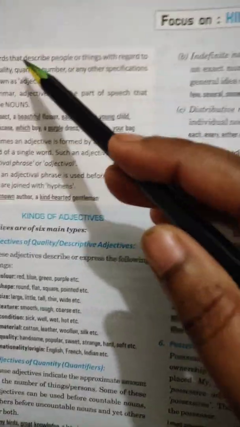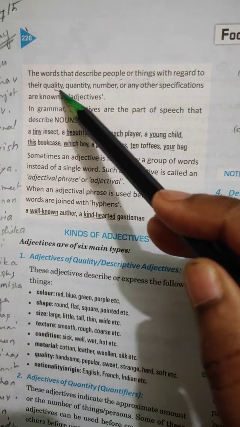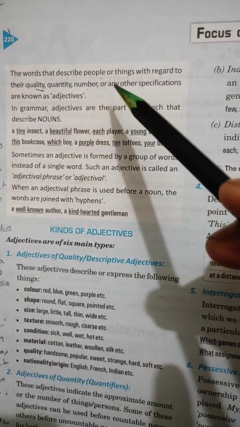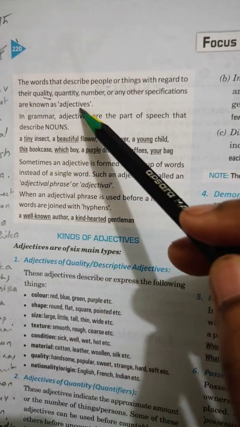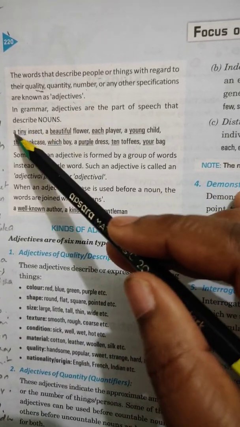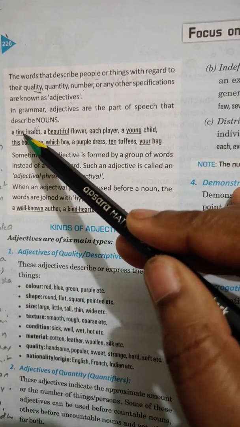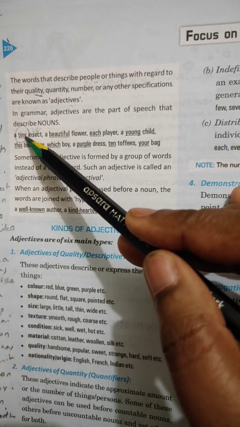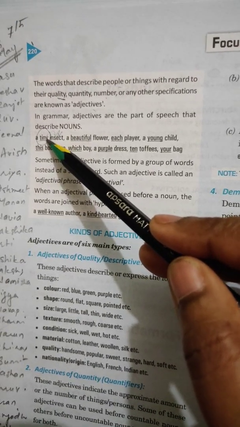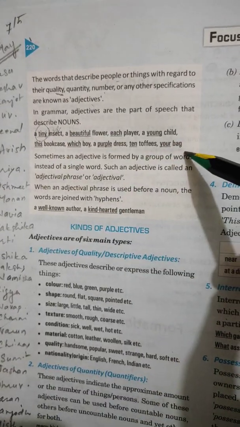It says the words that describe people or things with regard to their quality, quantity, number, or any other specification are known as adjectives. Like a tiny insect. Insect is a noun, and the word tiny is describing this word. Therefore, this is an adjective. That's why I told you first you should know what a noun is. Same way, all the examples you will find.